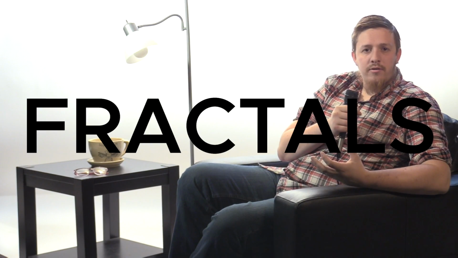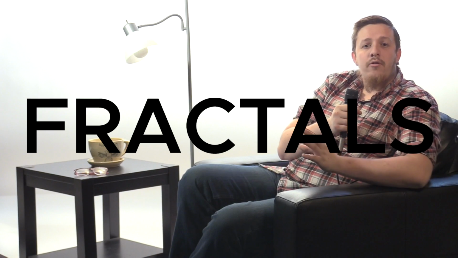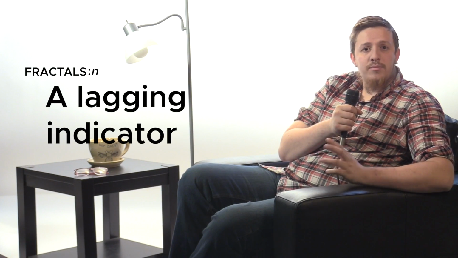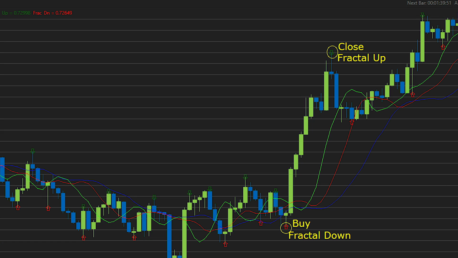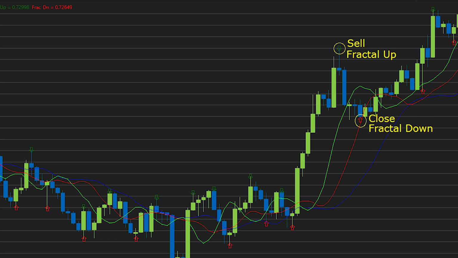The entries for our fractals will be a little bit delayed, since by definition fractals are delayed by 2 candles before their formation. What we'll be looking for though is that fractal down forming for our buy. Once we see that fractal down form, we know that we have finished our downward trend, we're starting our bullish trend, and so that's our buy entry right there, 2 candles after that fractal forms. Alternatively, we'll go ahead and enter our sell once we see that fractal up form 2 candles previous to where we are currently at in the market.